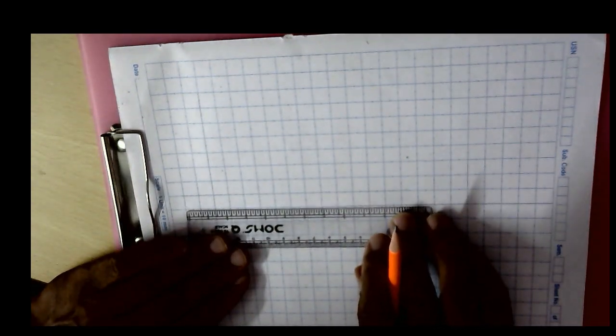First draw an XY line. Name it XY, representing the horizontal plane and vertical plane.